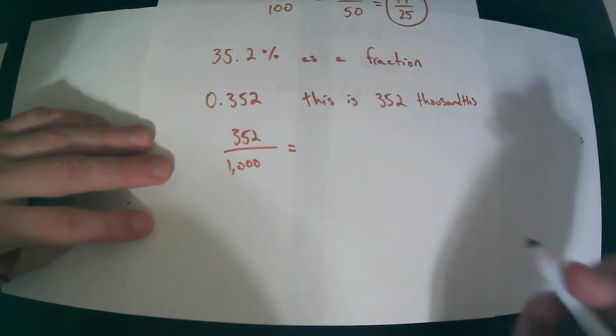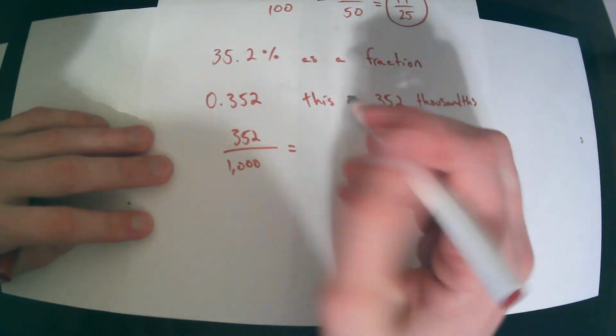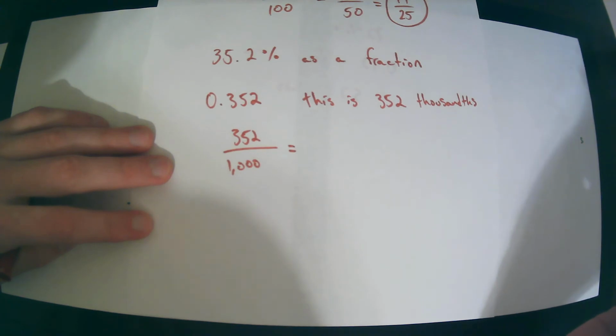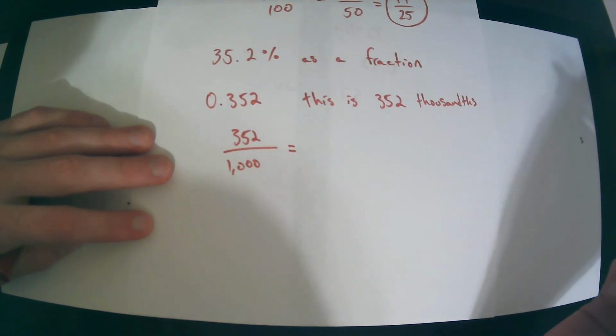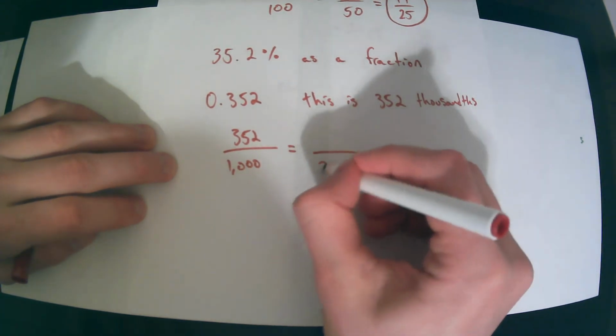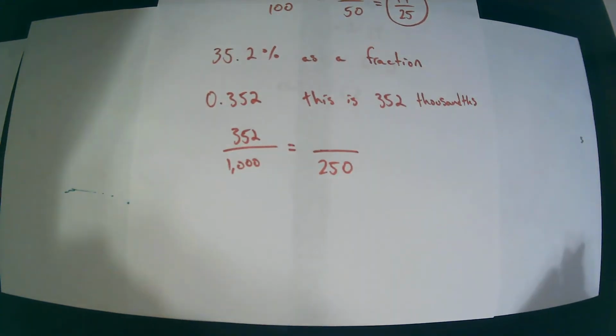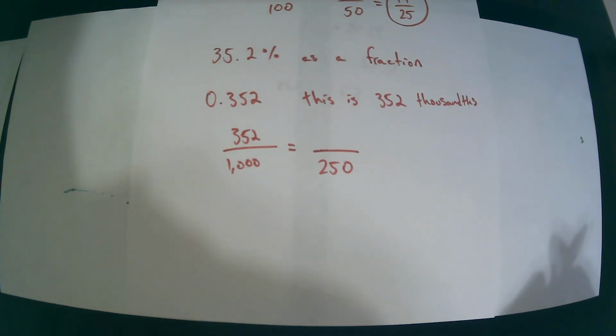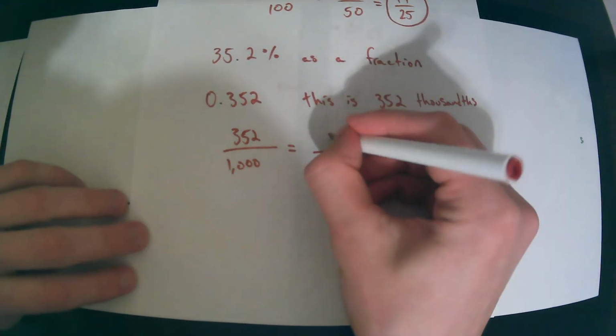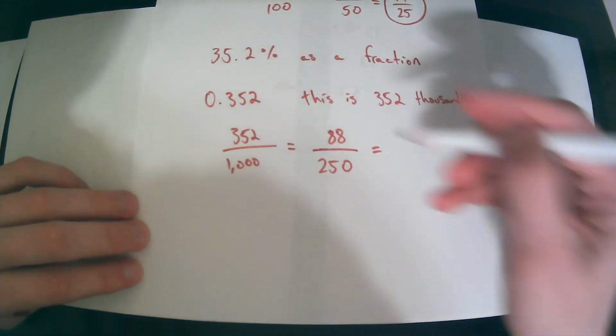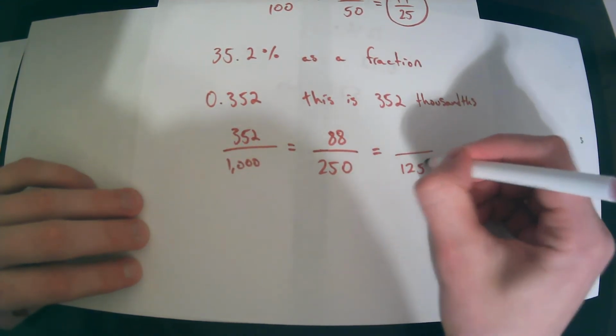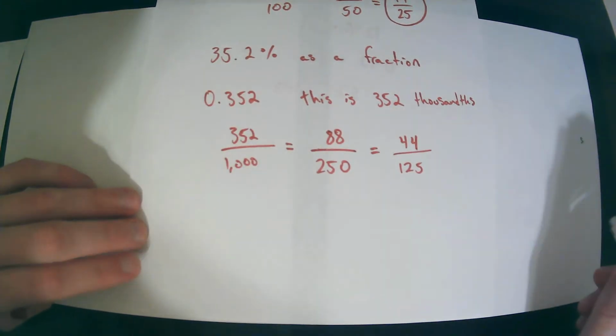Now I just have to reduce it. I definitely can pull a 2 out. Can I pull a 4 out of both? I think so. Let's see. I can pull a 4 out of both. Pulling a 4 out of 352 would be 88, and 1,000 would be 250. Ooh, I can pull another 2 out because they're both even still. Okay. Can this be reduced anymore?